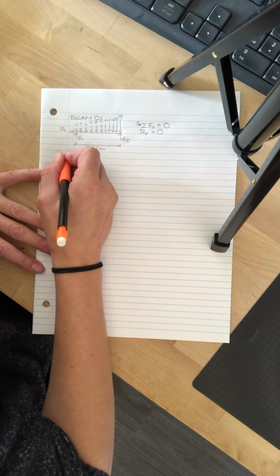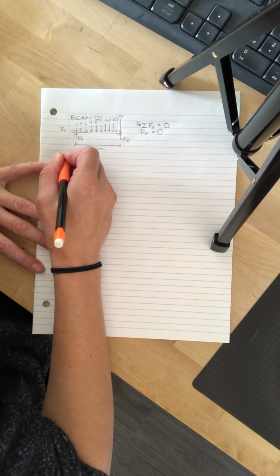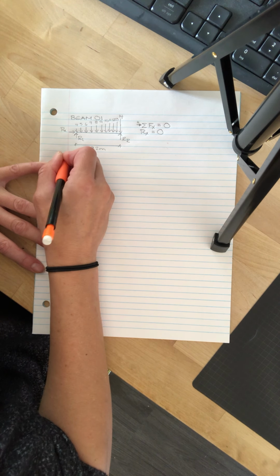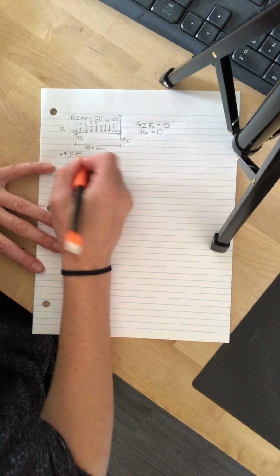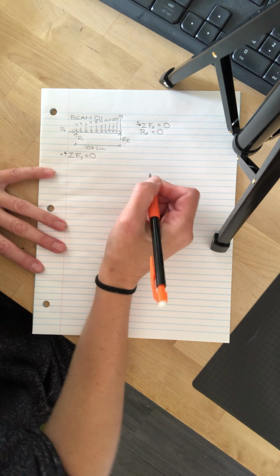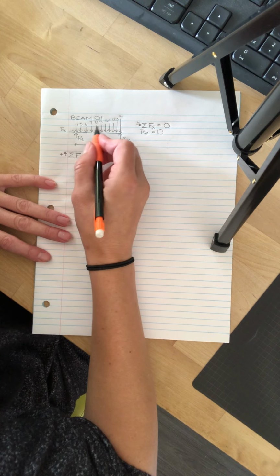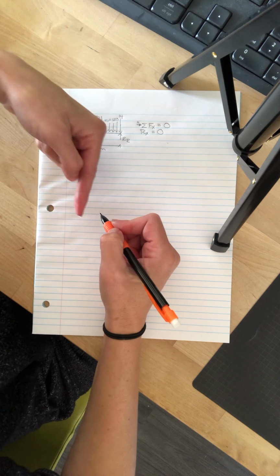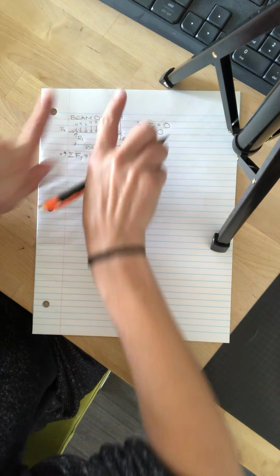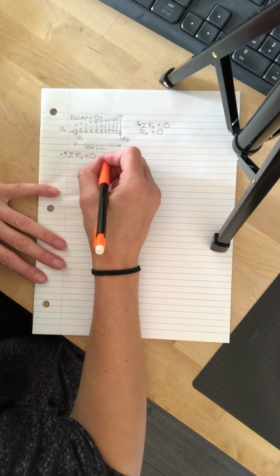We can also sum our forces in the y direction, where upwards is positive. And we want to know what it takes for this system to be in equilibrium. Well, we've got all of these forces acting downwards, which is negative, and these two forces acting upwards, which is positive.